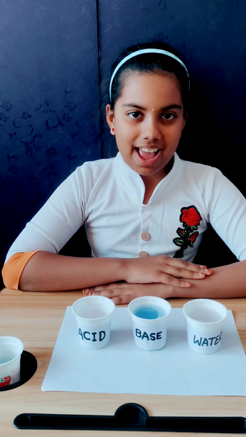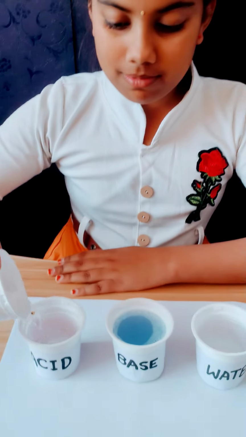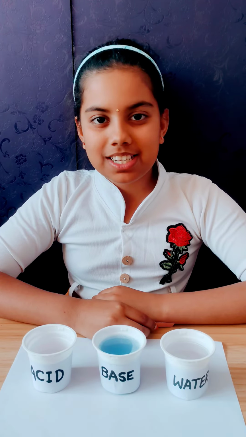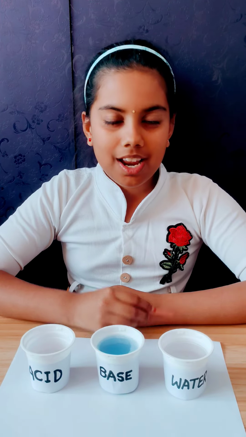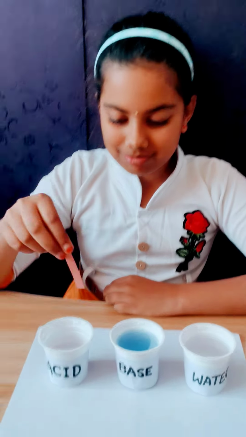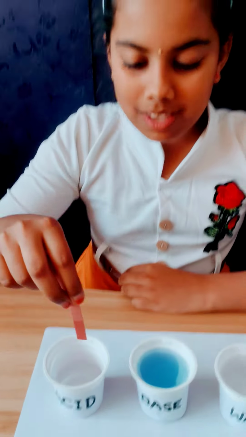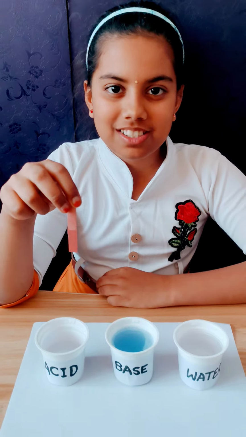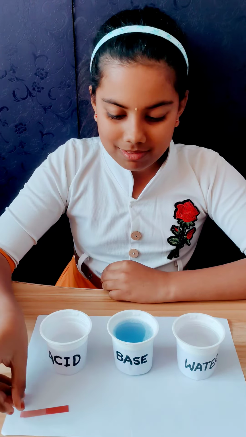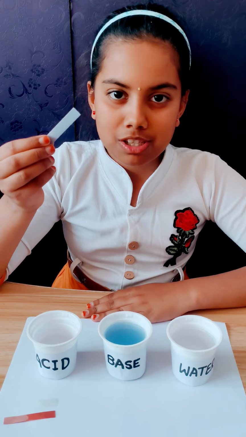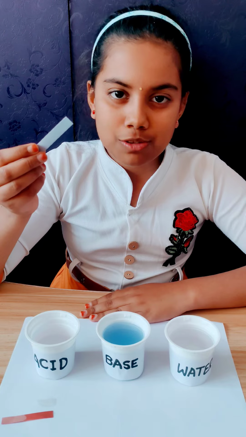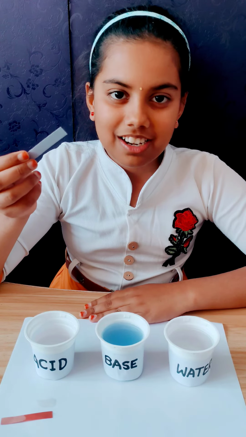Now I am taking acid. Now I am testing acid with litmus paper. Now I am taking red color. Red color litmus paper cannot change color in acid. Now I am taking blue litmus paper. If we dip blue litmus paper into acid, it will turn into red color.